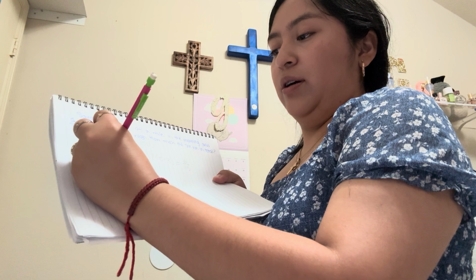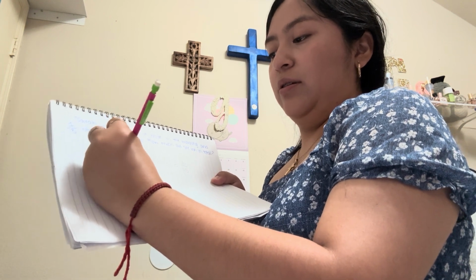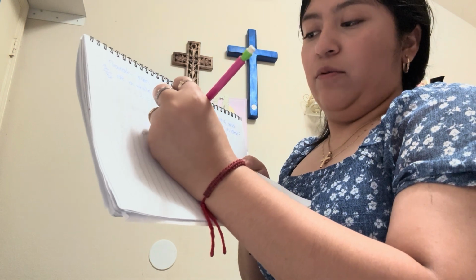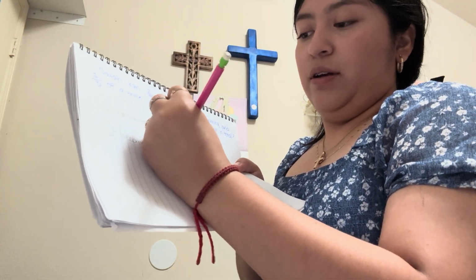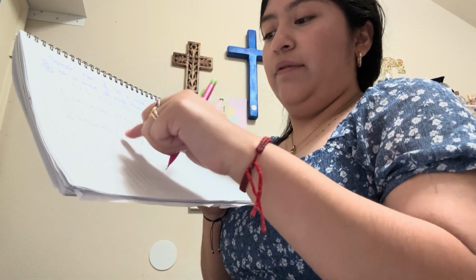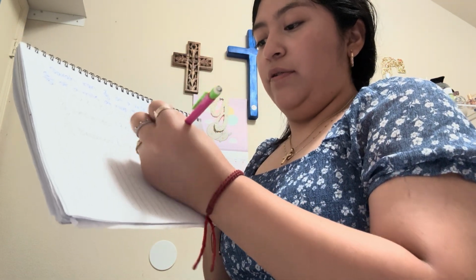And then the same thing we do to 1/3. 1/3 becomes 1 times 5 over 3 times 5. So 5 times 1 is 5, and 5 times 3 is 15.